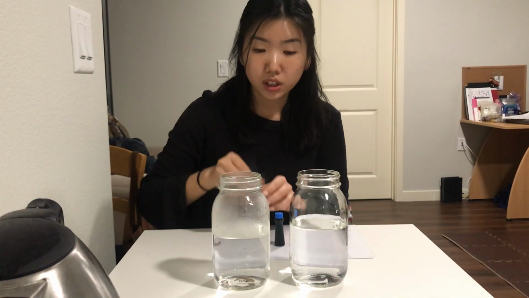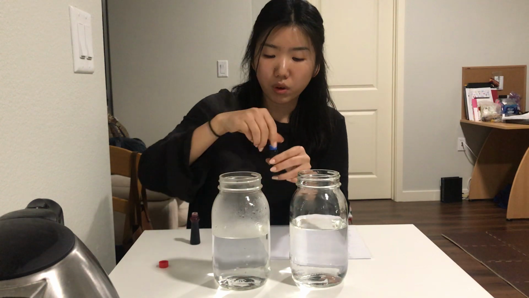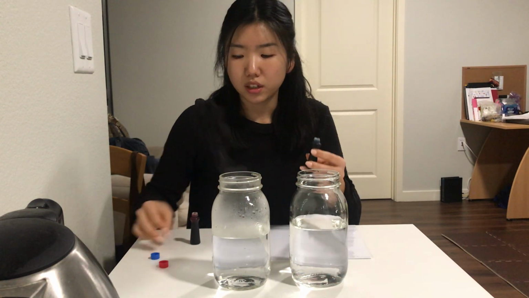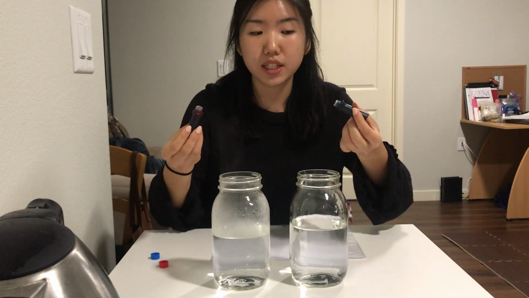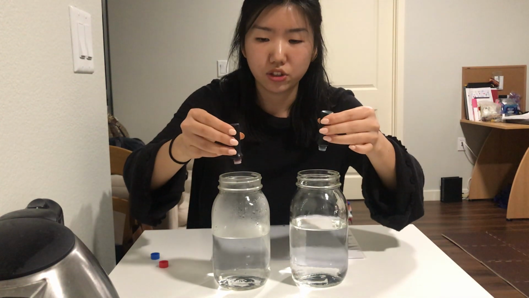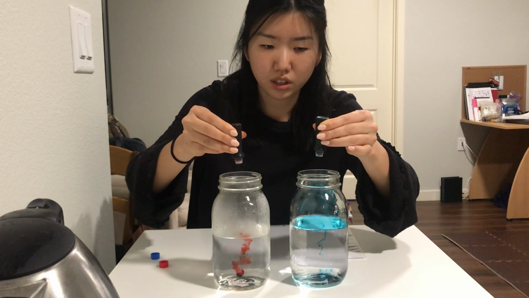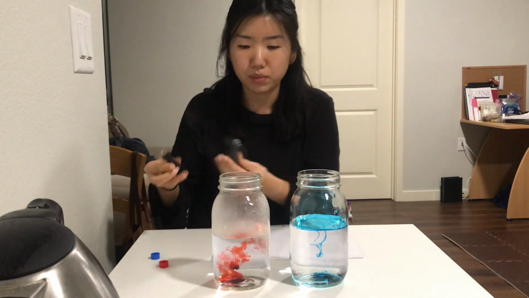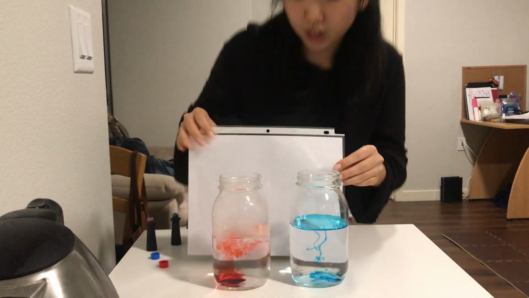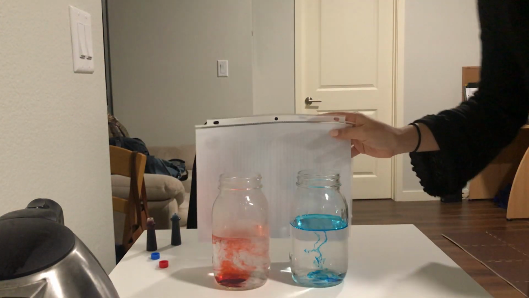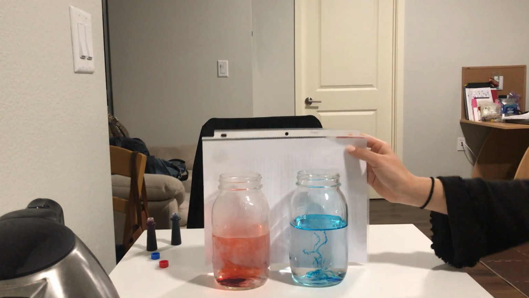Alright, so now I'm going to pour 2 drops of red food coloring into the hot water beaker and 2 drops of blue food coloring into the cold water beaker, and you're going to observe and see what happens. So let's try to do it at the same time. Here's the first drop, and then here's the second drop. So I'll go ahead and put this white paper up so you can see it better.